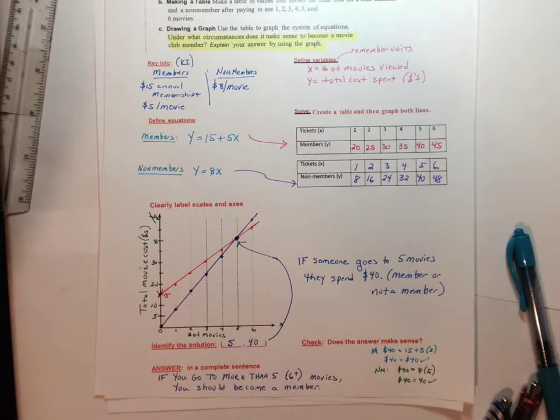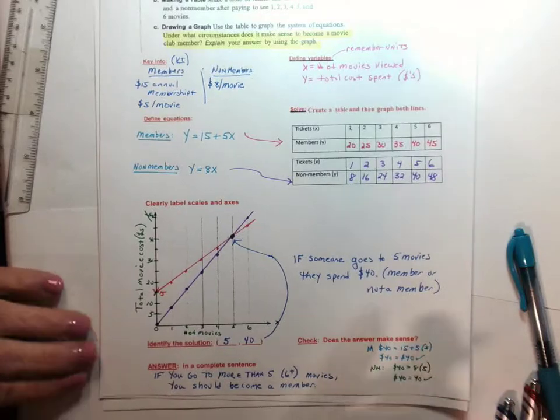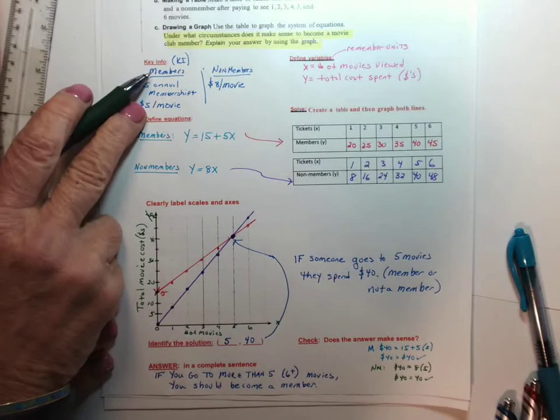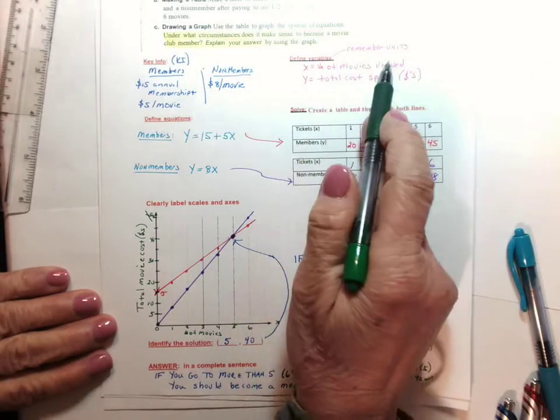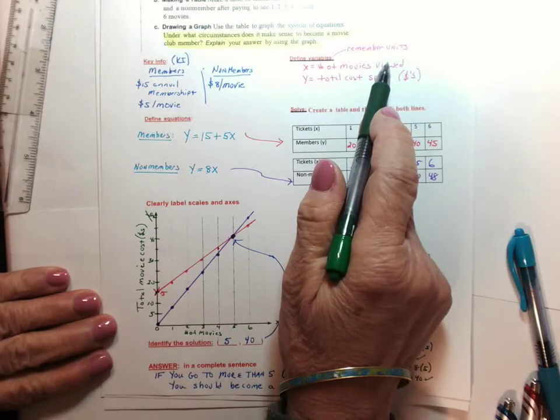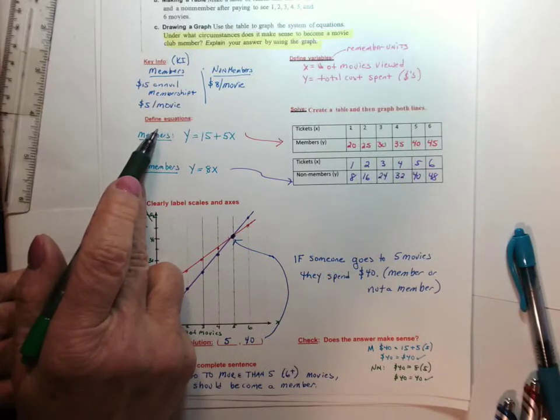So there is the problem worked out, and you should always define your key information, define your variables, remember units, define your equations.